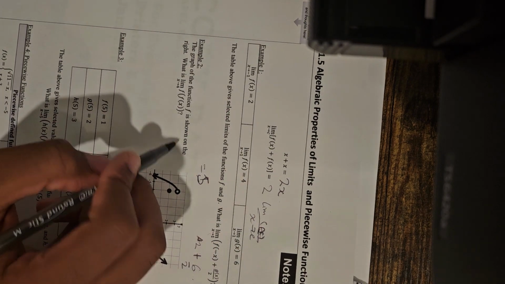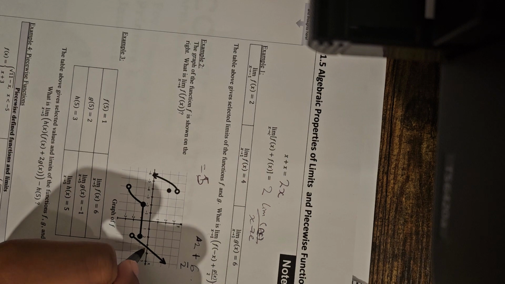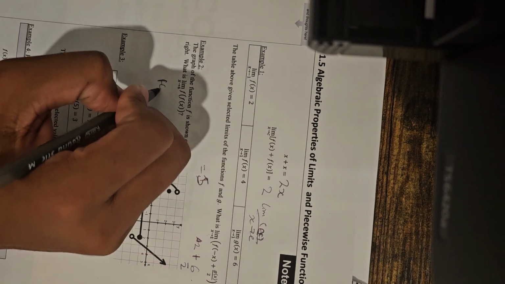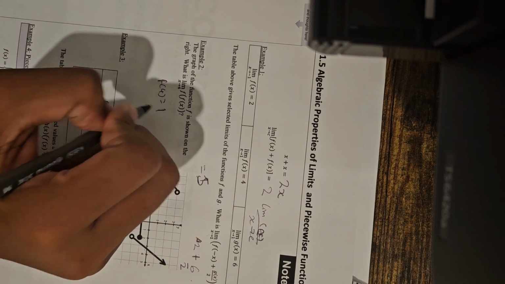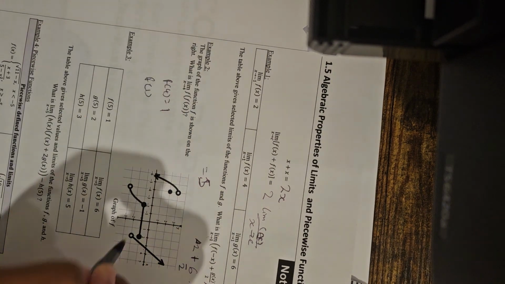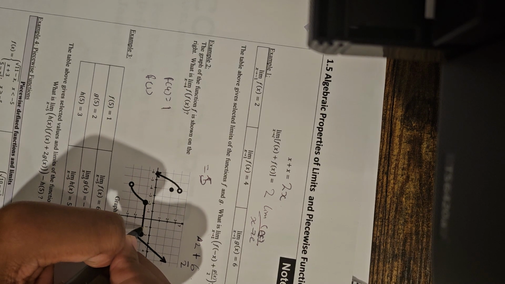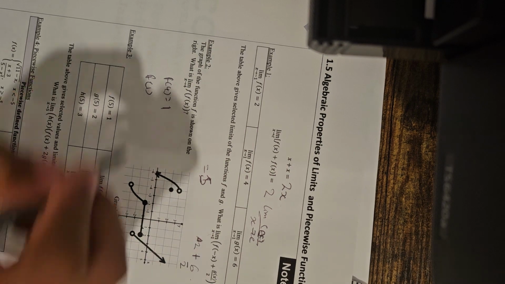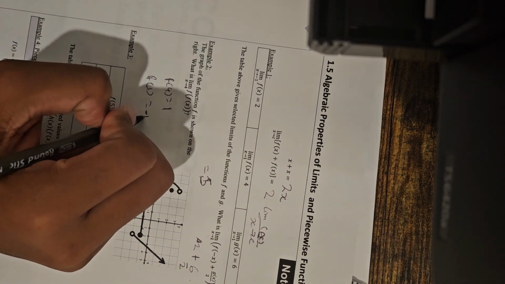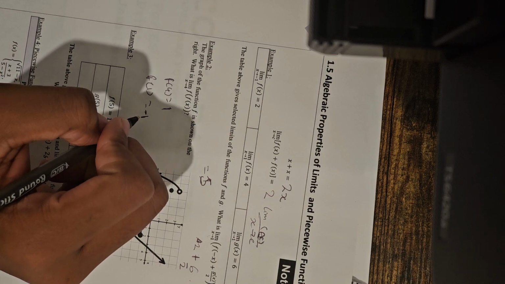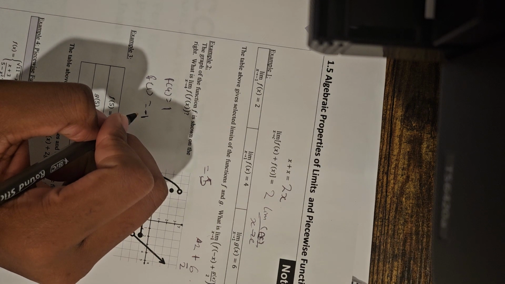Okay, so the graph of the function is shown to the right. What's the limit as x approaches 4 of f of x? So f of 4 would be here, and f of 4 would be 1. So that's f of 4 equals 1. And then to find f of 1, f of 1 equals negative 1. Do we get that? Okay, what am I at right now?